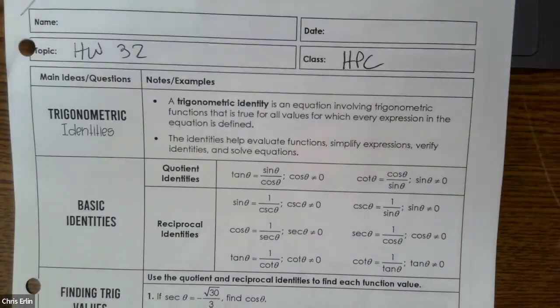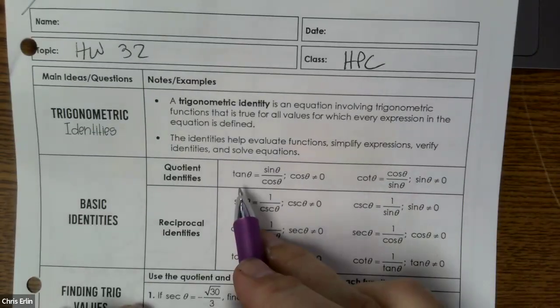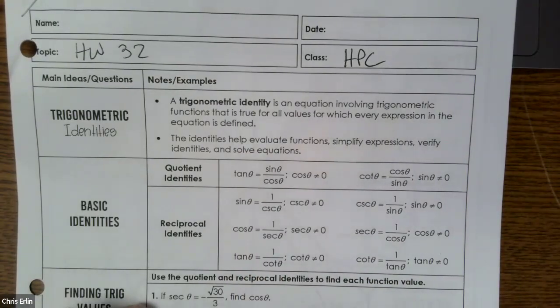Okay? Now, we're also going to work with a couple of other things here. These are called the trigonometric identities. This is my second favorite word in all of math, trigonometric. It's almost as fun as perpendicular. Okay, the first trigonometric identities we're going to work with are the quotient identities. Why is the tangent equal to sine over cosine? How does that make sense? Any ideas?